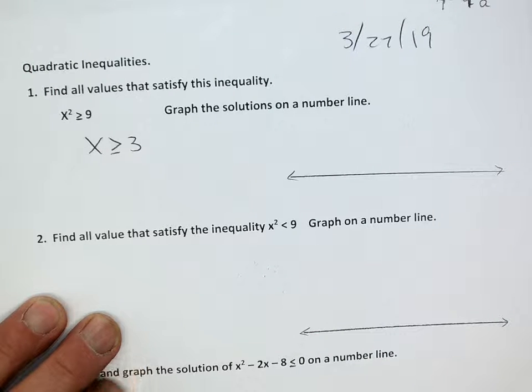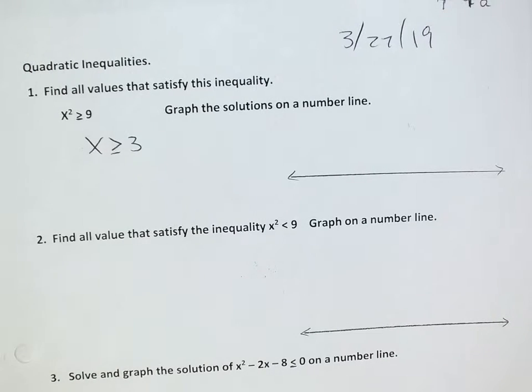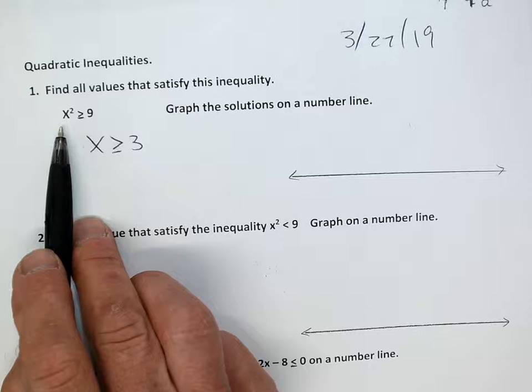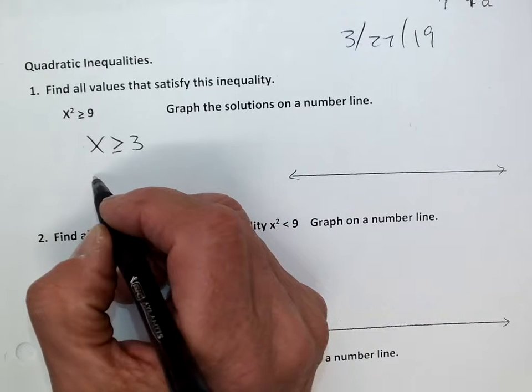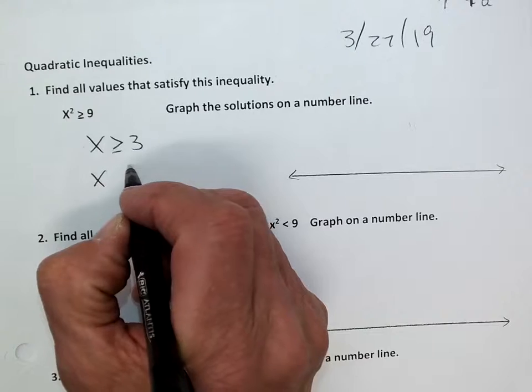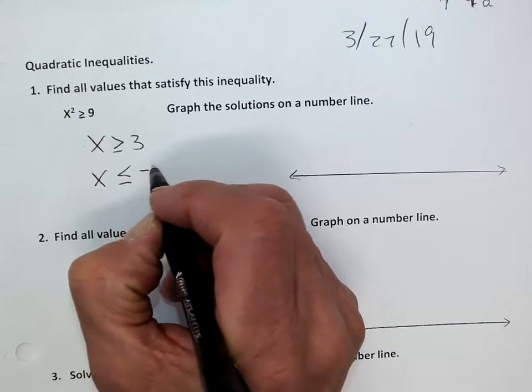But then wait a minute. You're right, Derek. So now wait a minute. What about a negative times a negative? Negative times a negative is positive. So what about negative 3? What about negative 3 squared? Is that going to be greater than or equal to 9? What about negative 4 squared? So I would say that x has to be also less than or equal to negative 3.